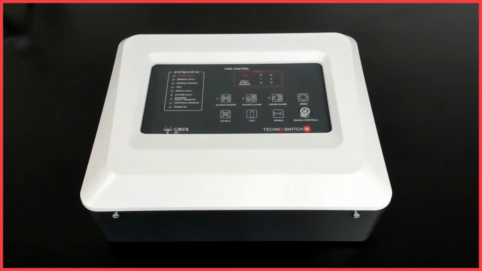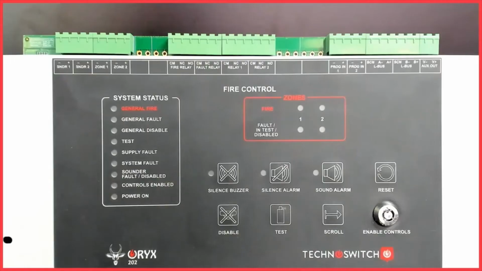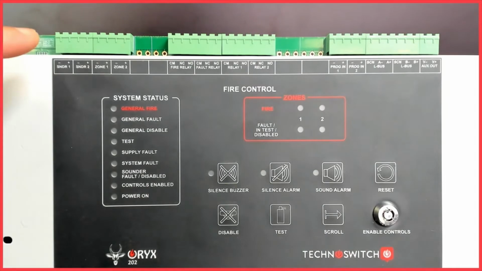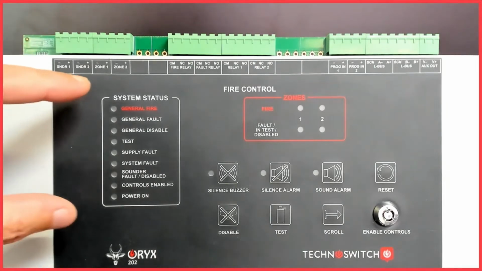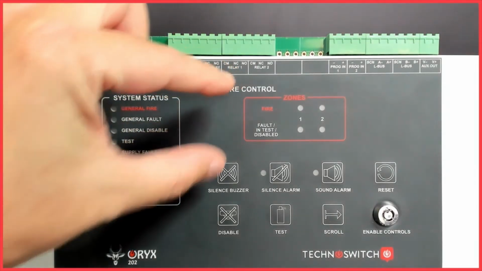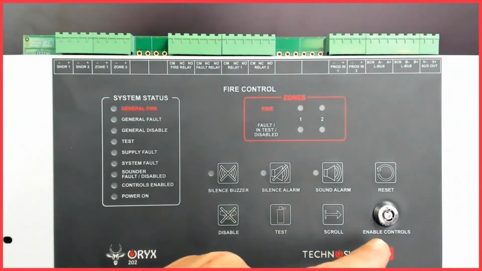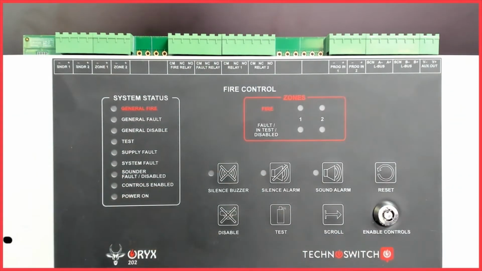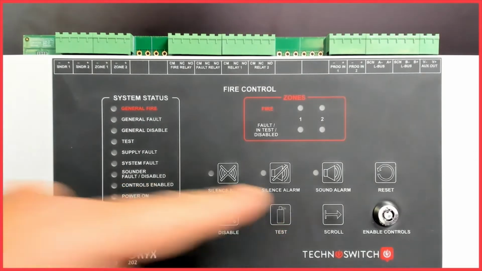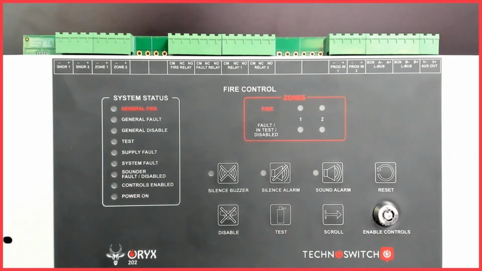In today's video, we'll be covering the features and functions of our new range of ABS conventional control panels. So looking at the fascia, our system status, fire control, control buttons and enable controls have not changed on the panel whatsoever, still giving you easy to read indications for fire and fault conditions, and our control buttons can manage the control panel for any condition whatsoever quite easily.